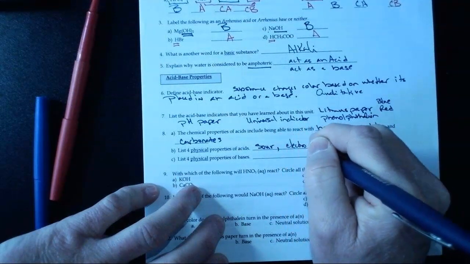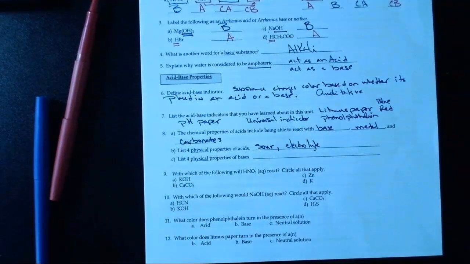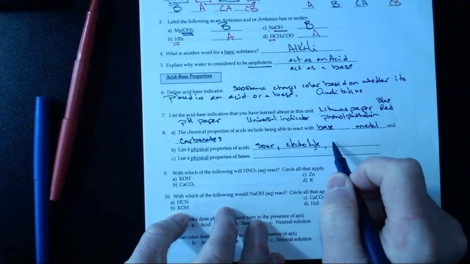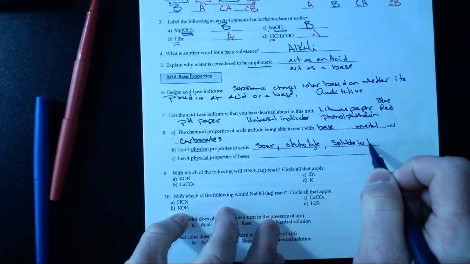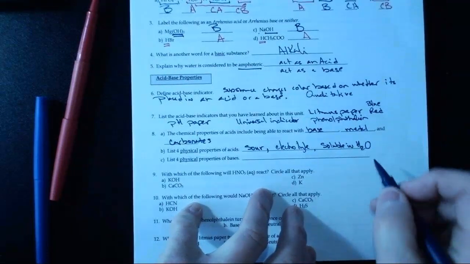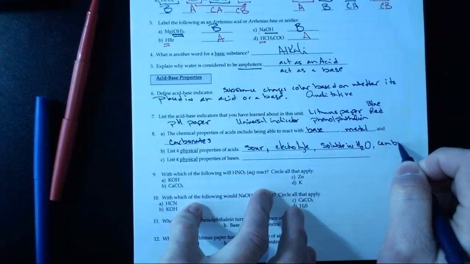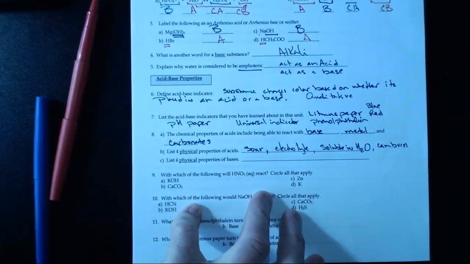They will conduct electricity because they are electrolytes. Acids are soluble in water. And acids can burn you, obviously. Okay, acids can burn.